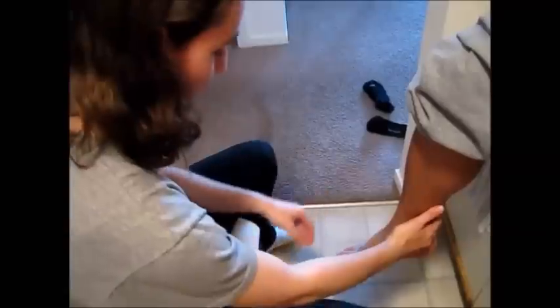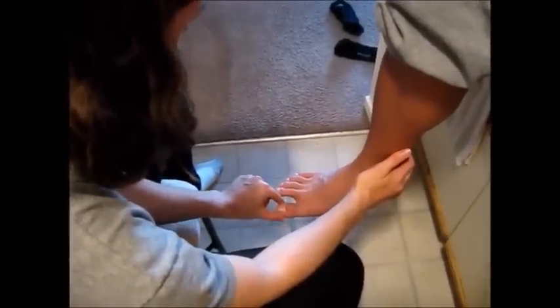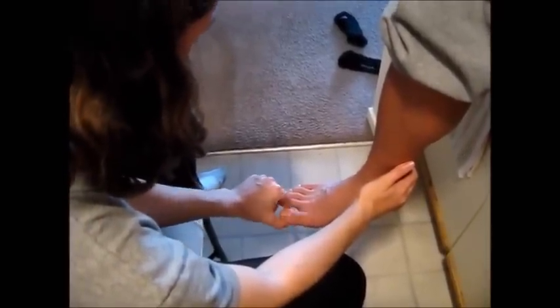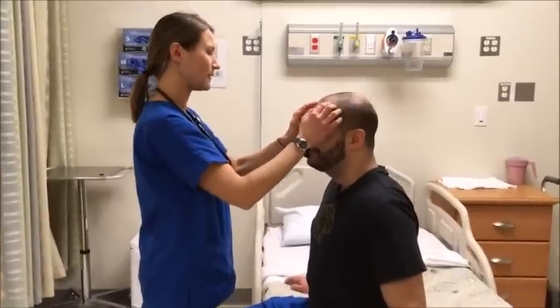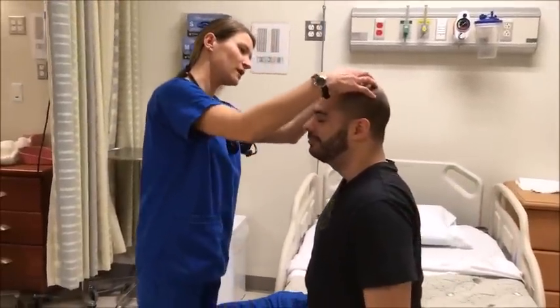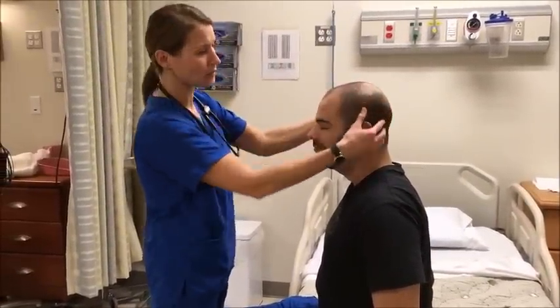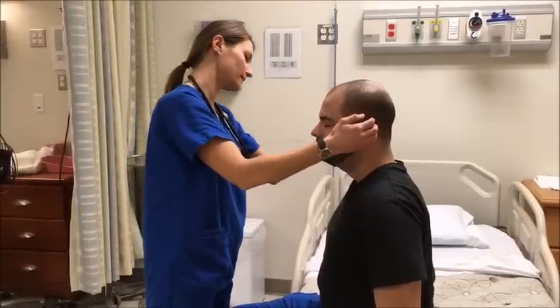Good. And big toe. This is up, and this is down. Close your eyes. Up, up, down, down, up. Head is hard and smooth. Hair is black, short, evenly distributed on the scalp, and it's clean. Great.